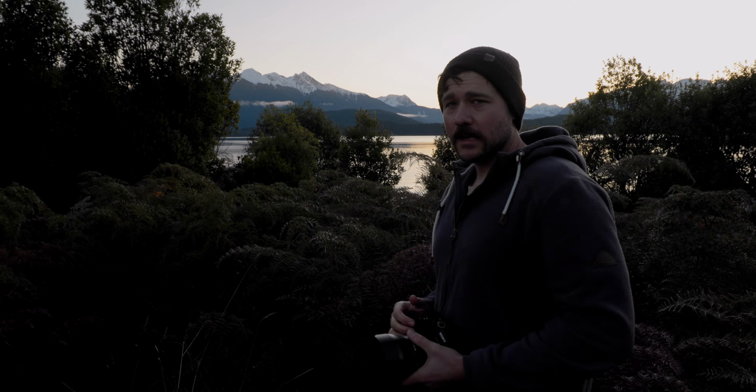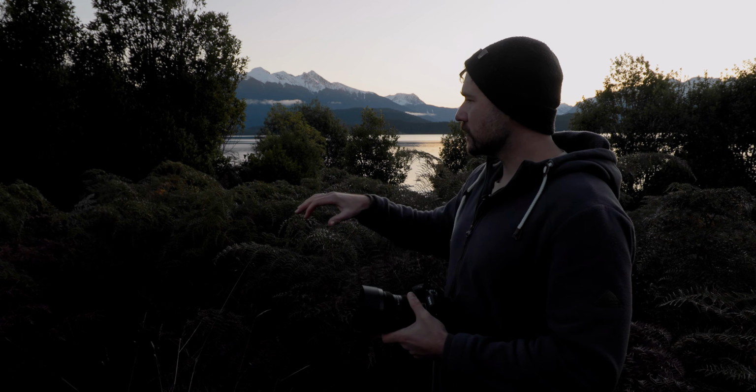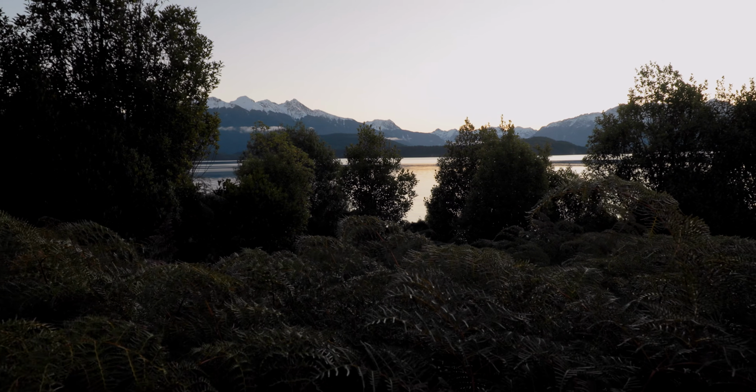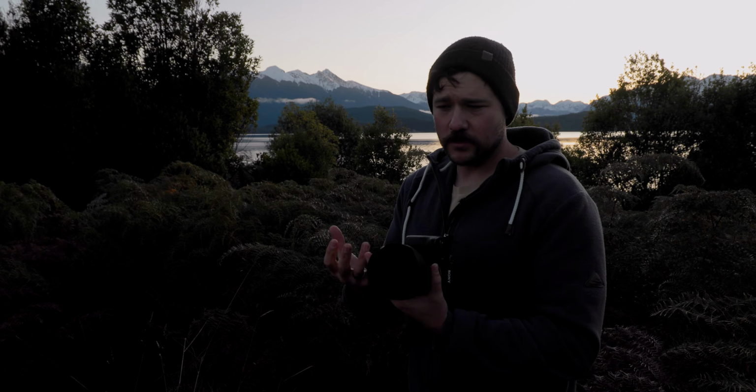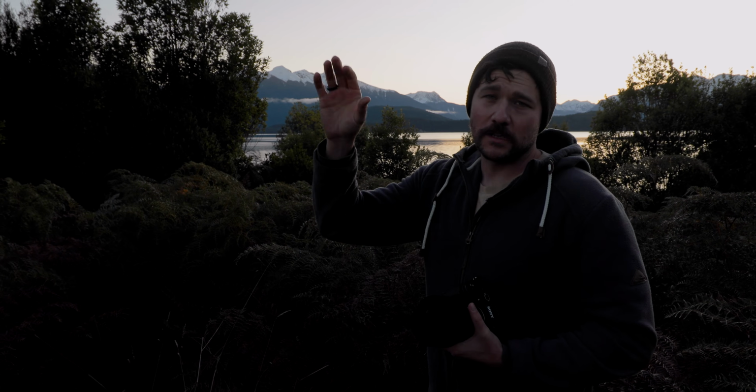In our scenery here today, what I would use this lens for is to accentuate the foreground details. That's what it's all about. It's about being able to get ultra close to something, create that sense of depth, showcase all the textures, but we're still getting that background in.